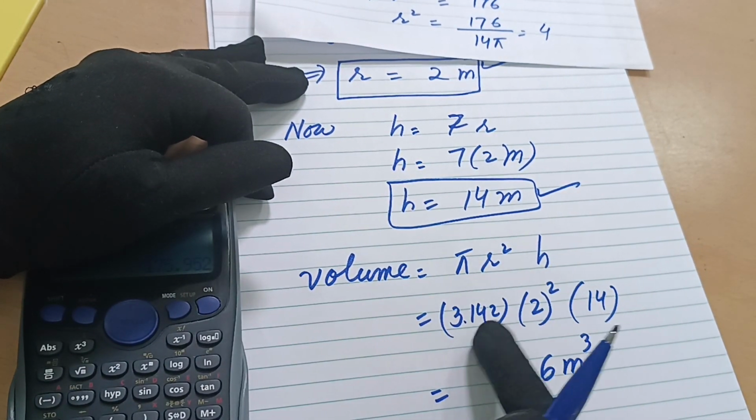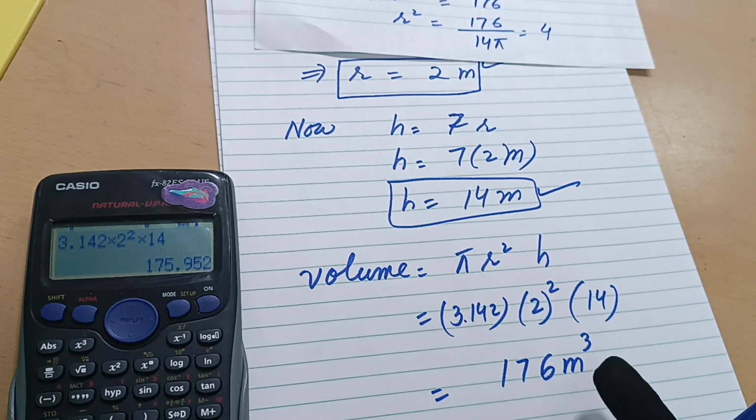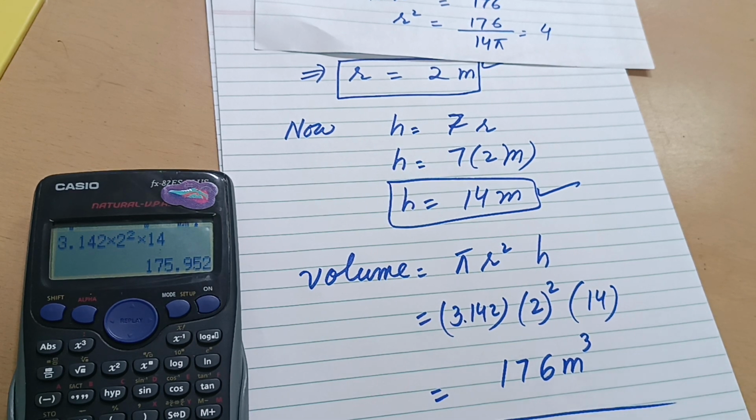Pi r square h. With the volume formula you have to write the unit cube. So the unit was meter used in this one, so meter cube we will write over here. Until now, question number 5 is done.